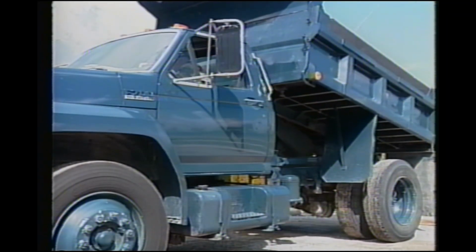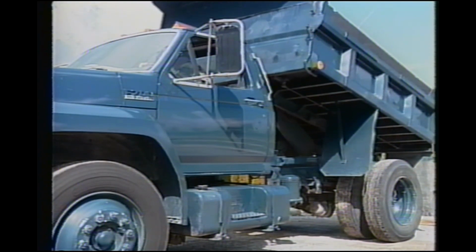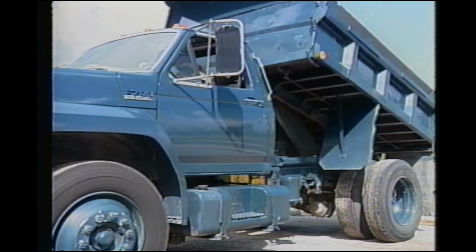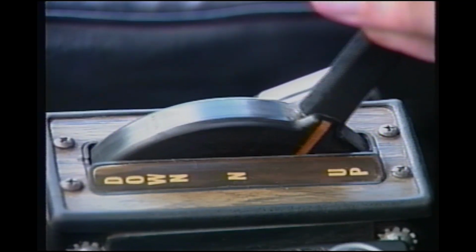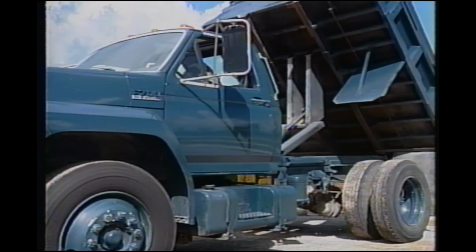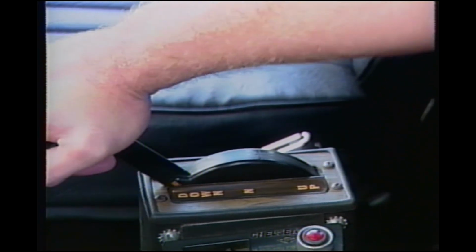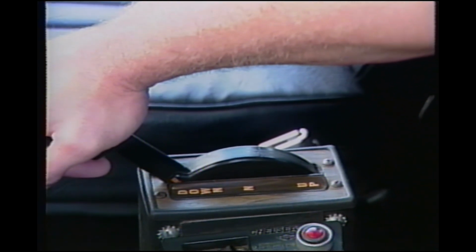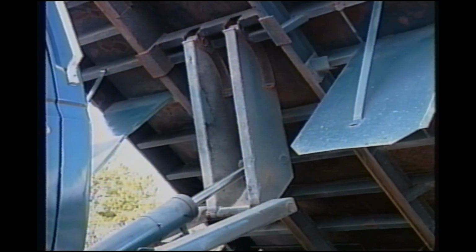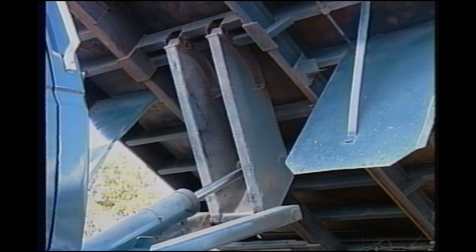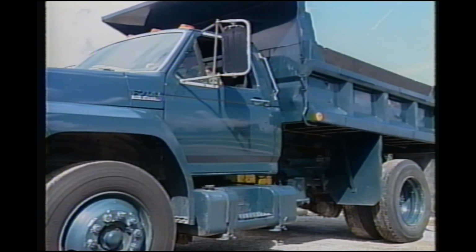The bed can be stopped at any time during the raising or lowering process and held in position by placing this control in the neutral position. Likewise, when the bed is fully raised, returning it to the down position is accomplished by simply moving the hydraulic pump control to the down position. This allows the hydraulic fluid to flow back into the storage reservoir from the jacking cylinder.